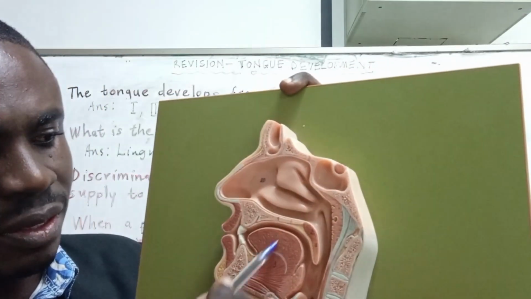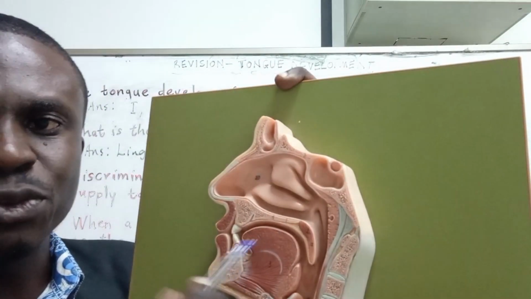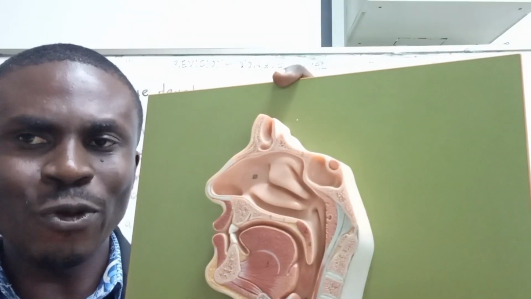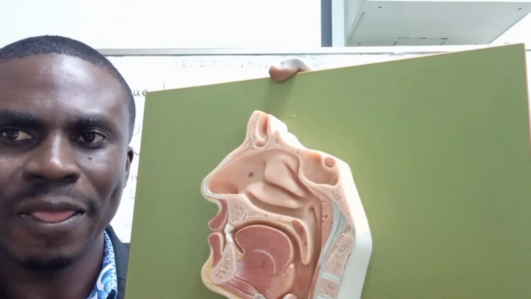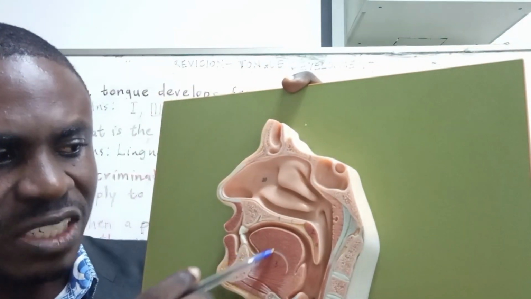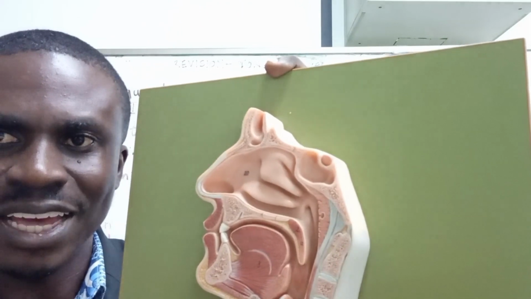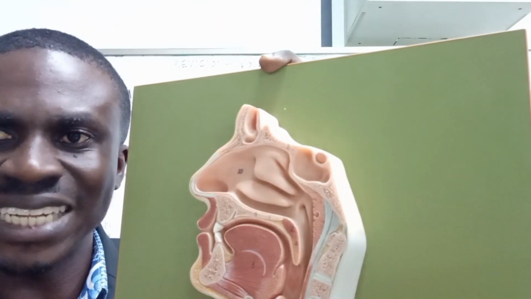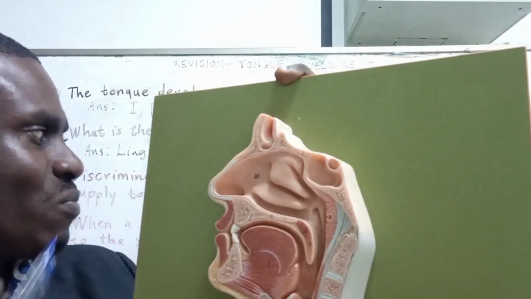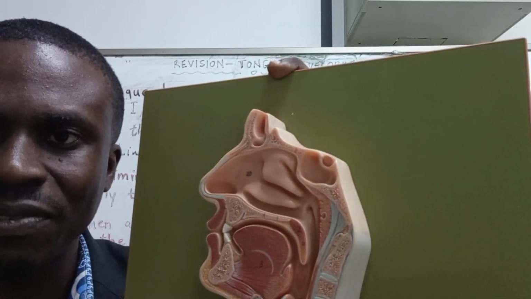This muscle is the one which helps you to protrude your tongue. We call it genioglossus, so that you don't swallow your own tongue. Thankfully, we have this muscle, and that is why we call it the safety muscle of the tongue. It's also going to get a nerve supply from the hypoglossal nerve.